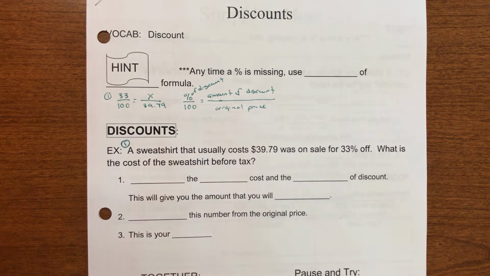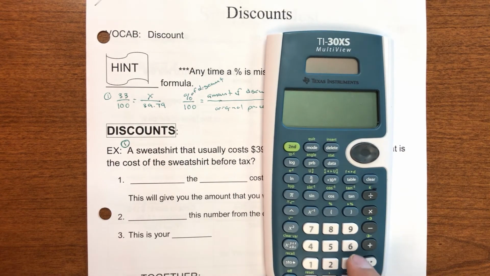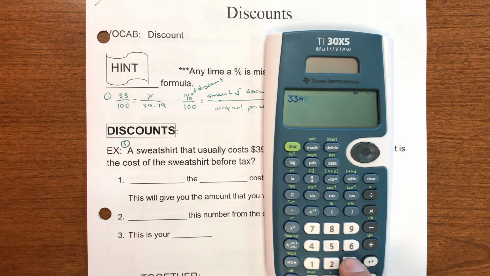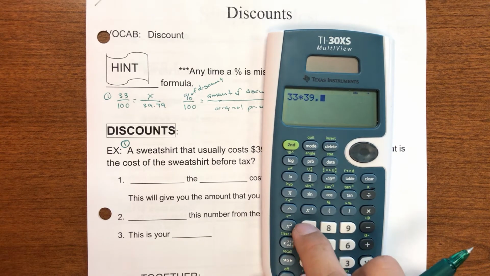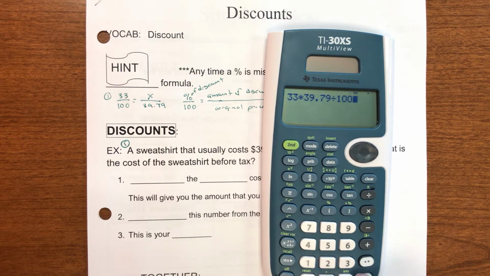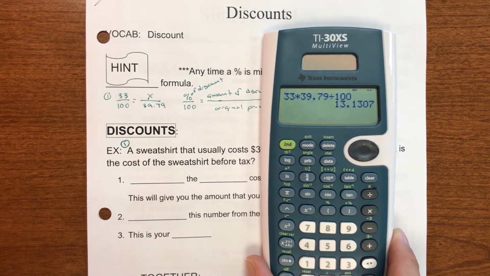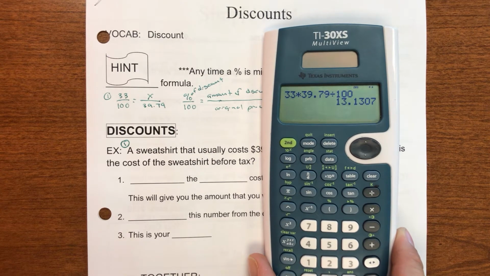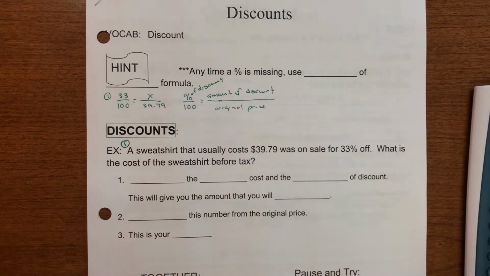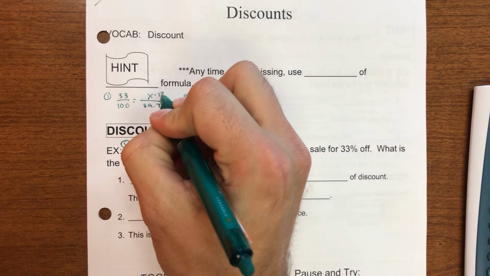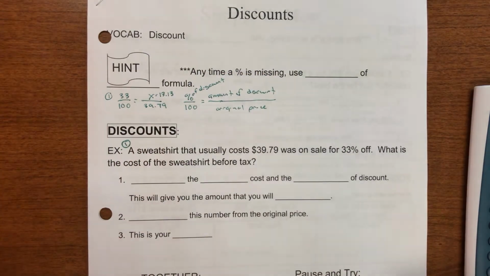So I cross multiply and I divide. So I'm going to do 33 times 39.79 divided by 100. And I get kind of a weird decimal, 13.13. Now remember, this is money, so that looks really close to $13.13. So that's what I'm going to put right here, $13.13. Now, remember, that is the amount of my discount.